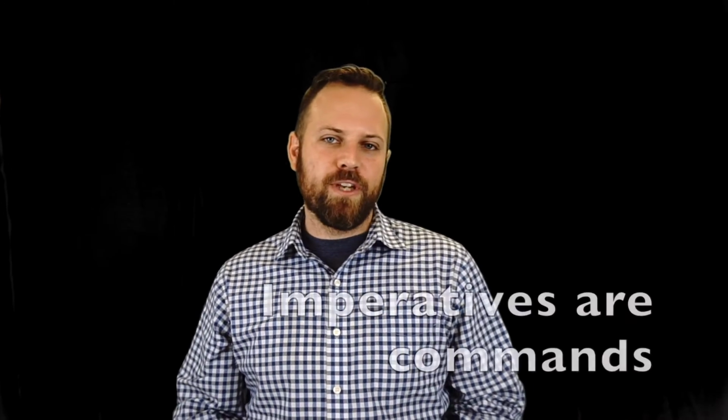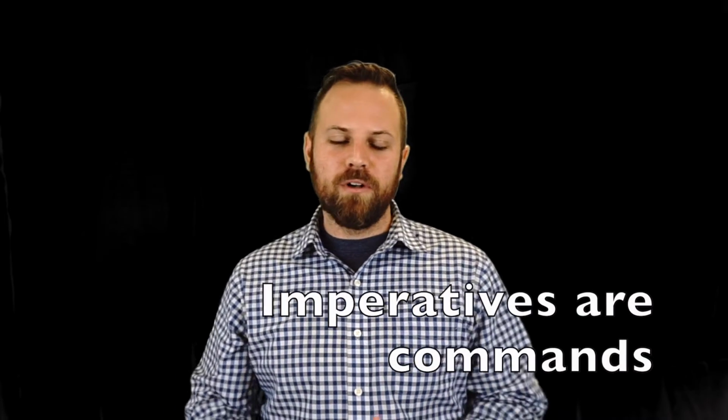Now, imperatives is just a fancy word for commands, so don't let that word get you too confused. If you're struggling with the word imperative, just think of it this way: if you tell somebody something and it's imperative that they do it, then you're giving them a command. So that's what we're going to look at with Spanish, and we're going to be focusing on usted and ustedes commands.